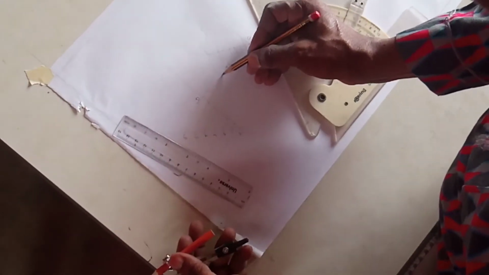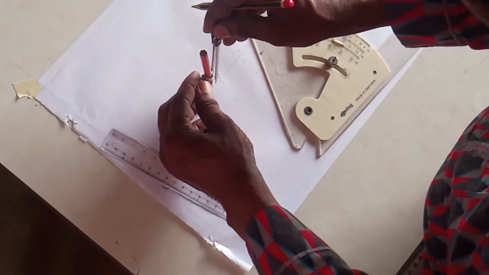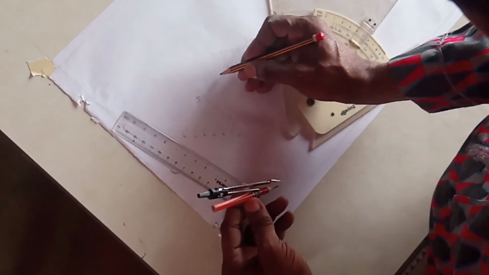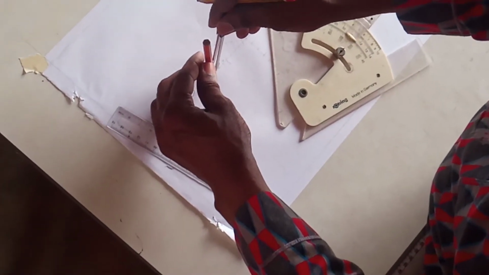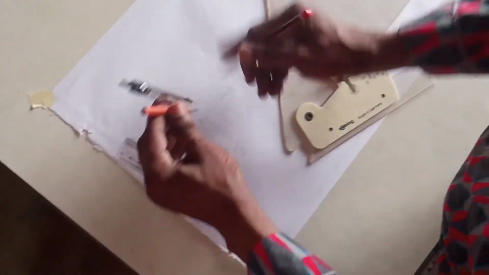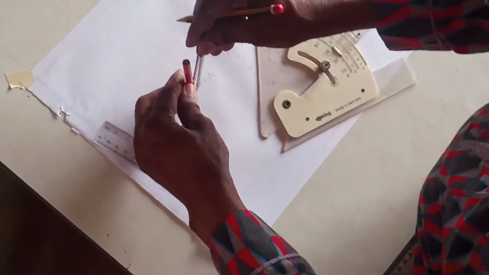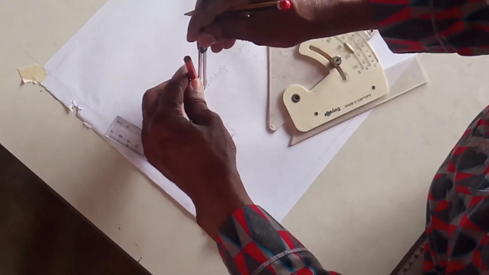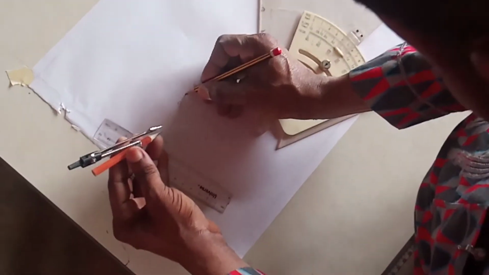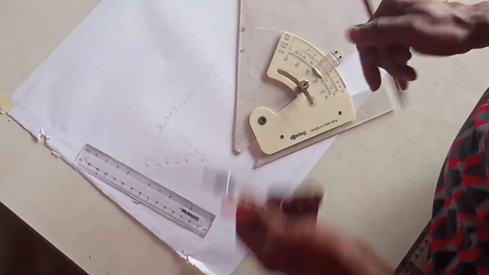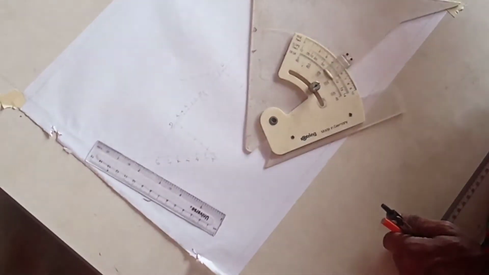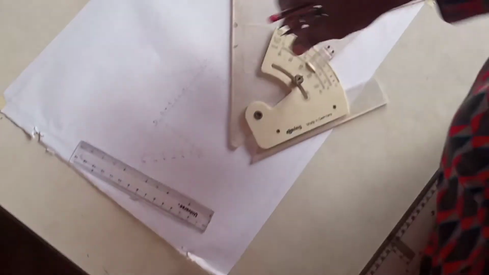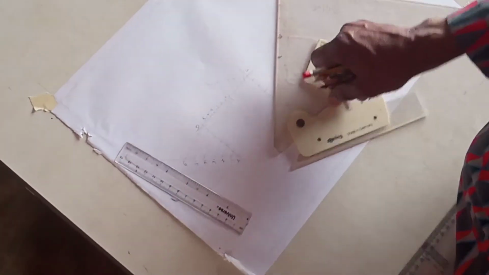So I have this point for the first one, then 2, 3, 4, 5, and 6. Now, what is the next thing we are to do? We are to draw vertical lines on all the divisions on DV and CV. This is DV and CV. We are going to draw vertical lines.